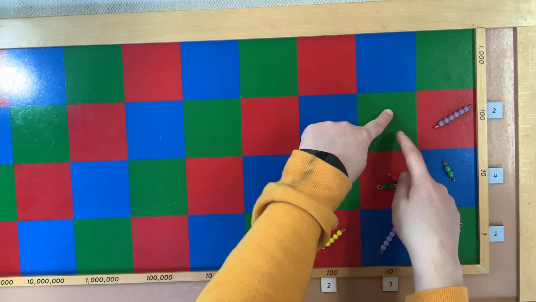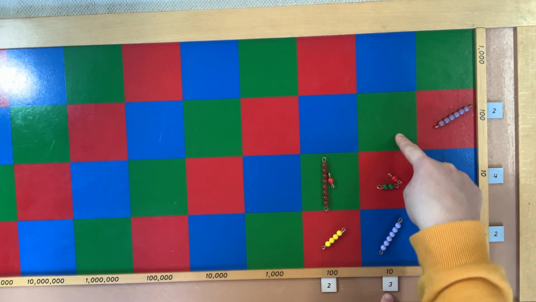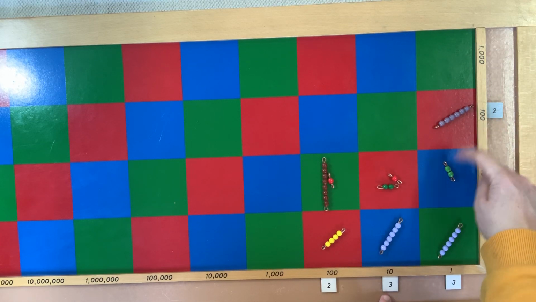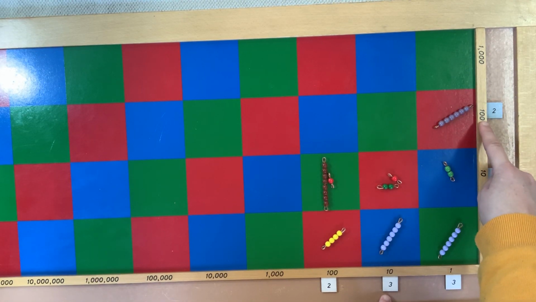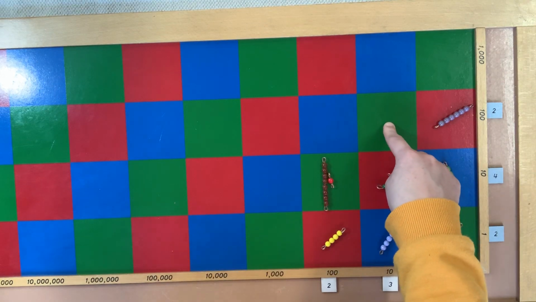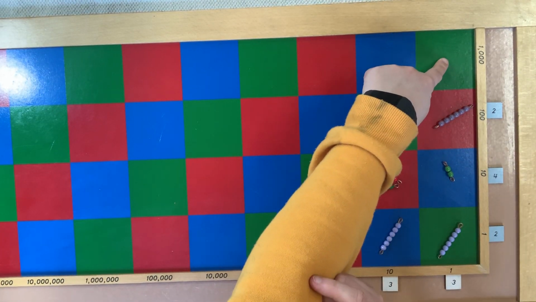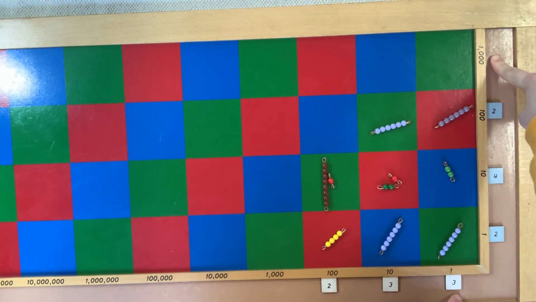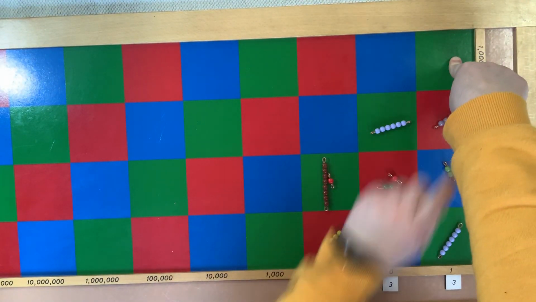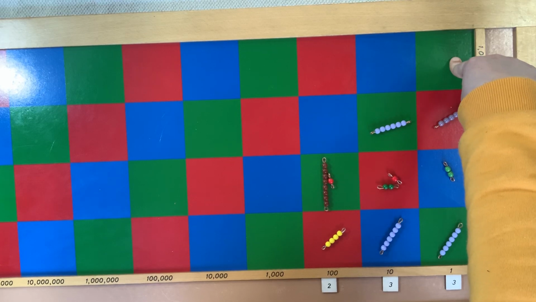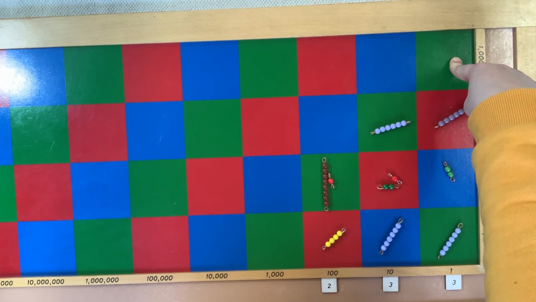Okay. Now let's do this one. That one does work too. I have my tens times my hundreds. So 3 times 2 is 6. And this one right here, 3 times 0 would be 0. Okay? All right, let's continue.